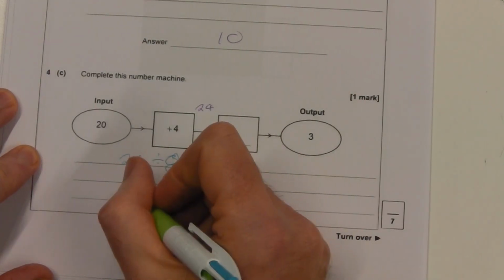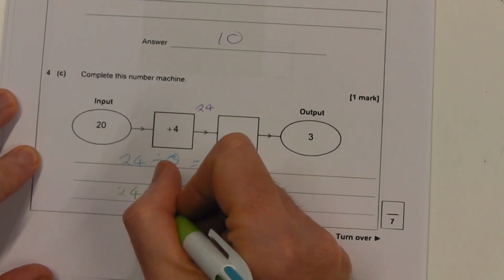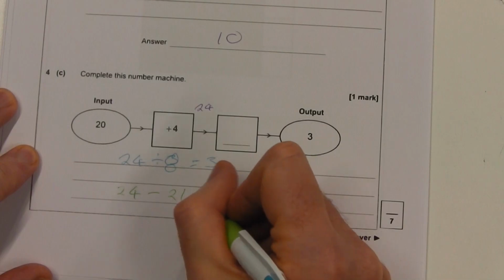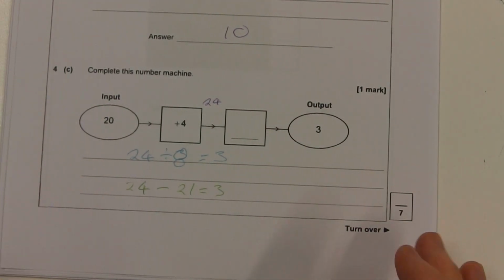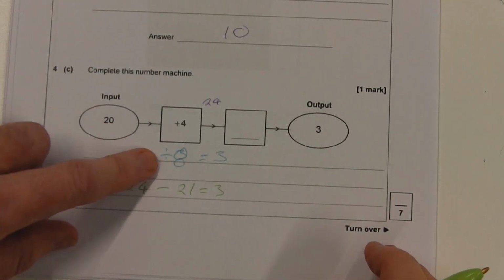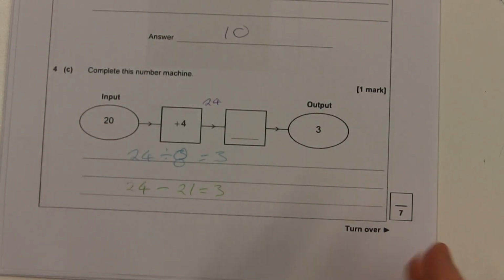Or I could just do 24 take away 21, which will give me 3. Either one will do. They haven't specified a symbol there, so we could divide by 8 or we could take away 21. It'll get us to where we need to be. Okay.